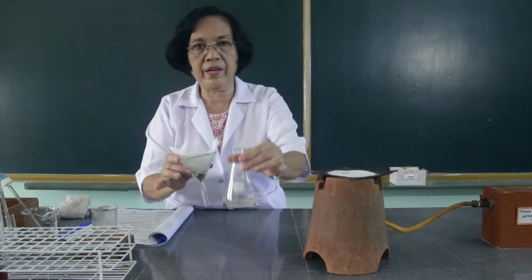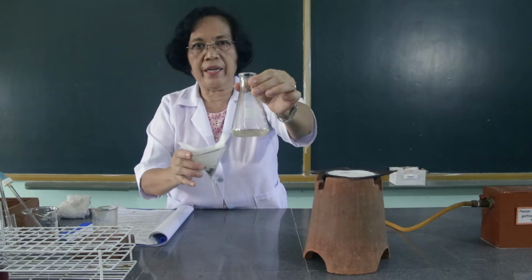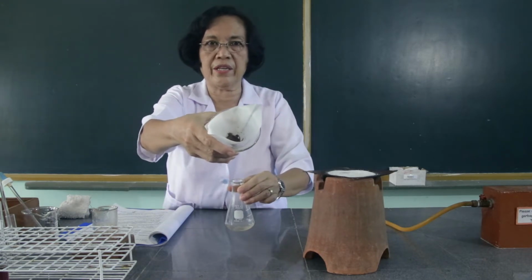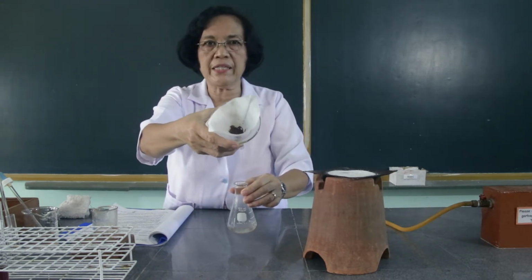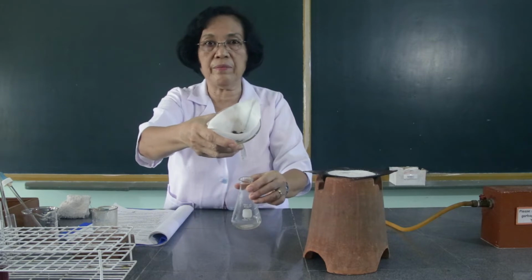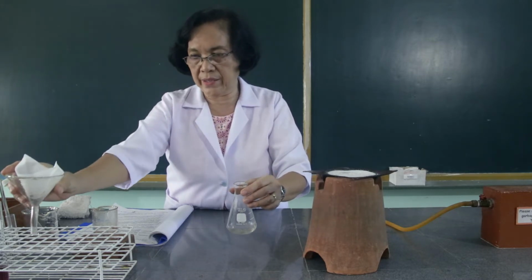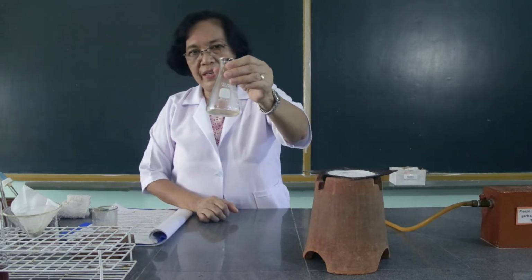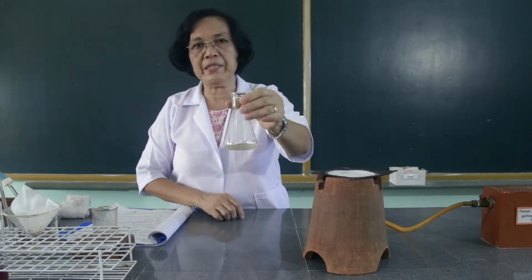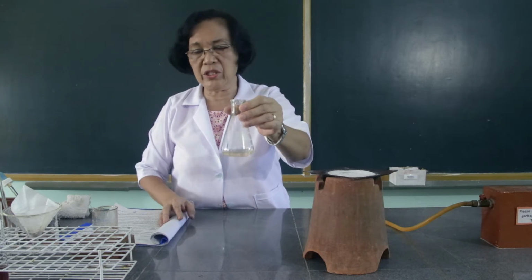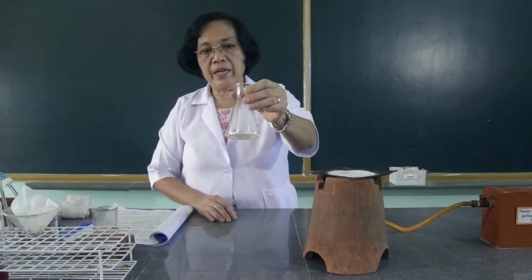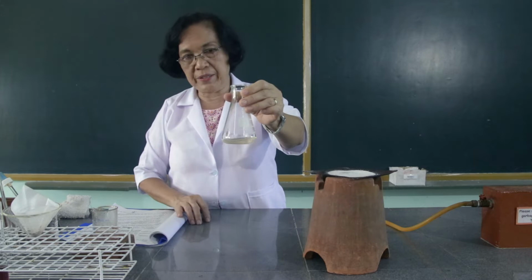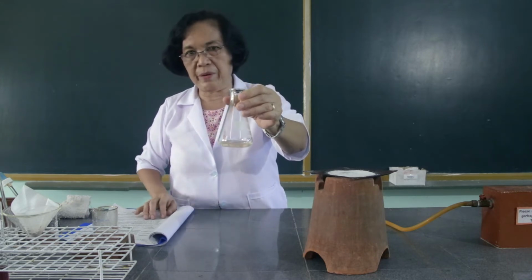So we have here the filtrate and we have here the residue. We will set aside the residue for the test for iron. So with the filtrate, we're going to divide this into 3 parts. One part will be submitted for the test for chlorides, the other part will be for the test for phosphates, and the other one is for the test of carbohydrates.